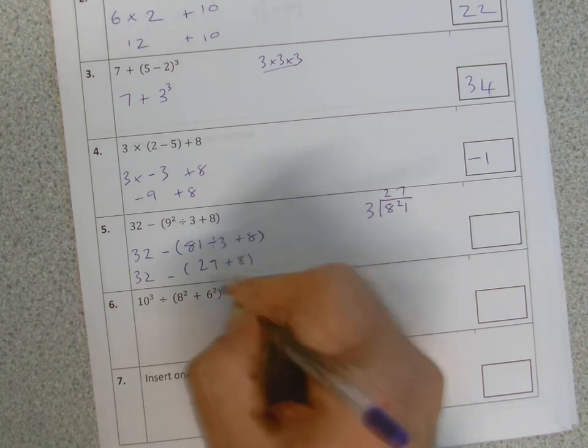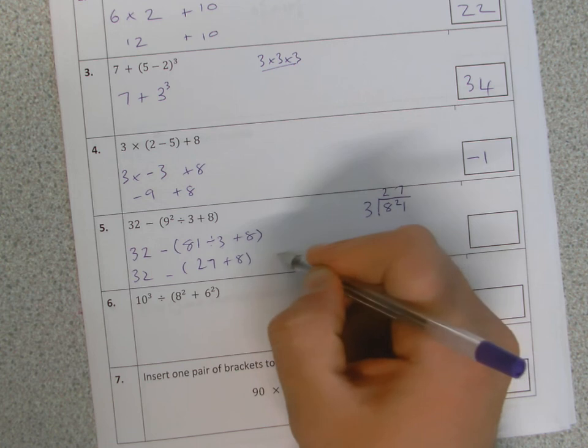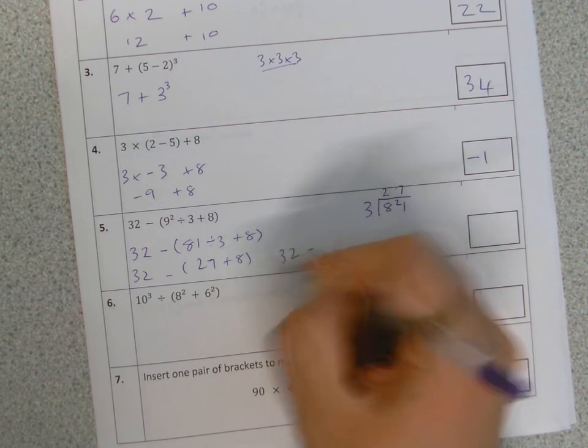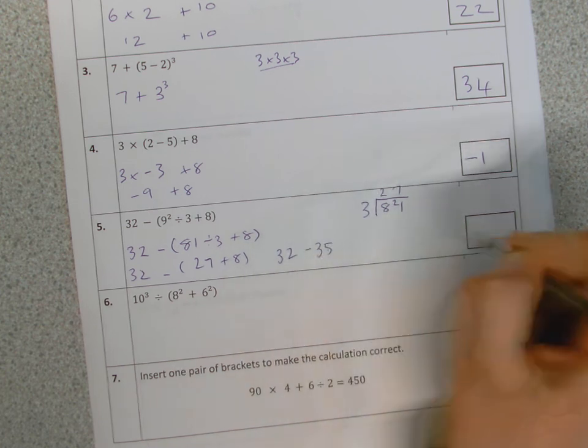So we're still working things out inside the bracket. I'm running out of room, so I write it by the side. 32, work out the bracket, that becomes 35. And 32 take away 35 is negative 3.